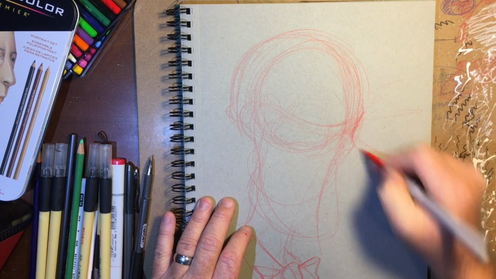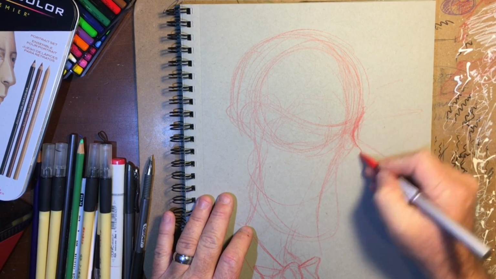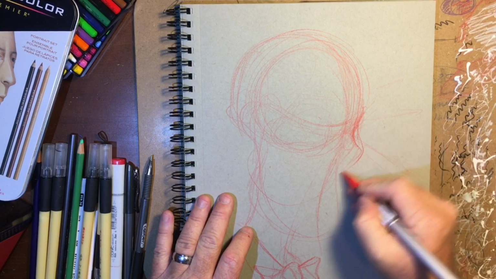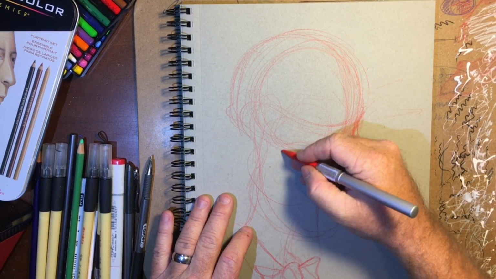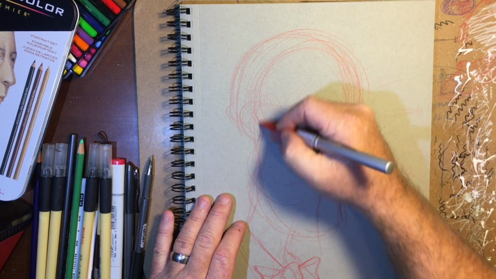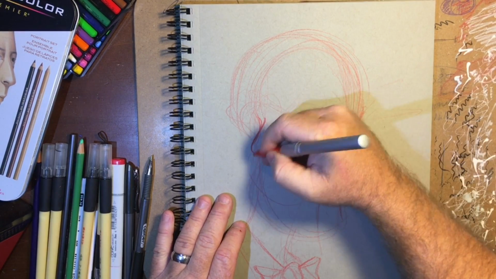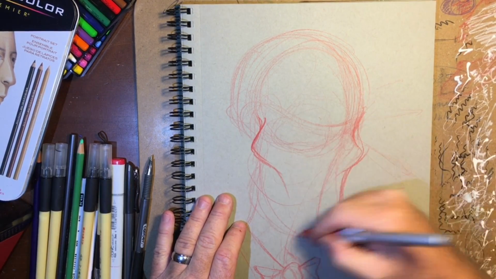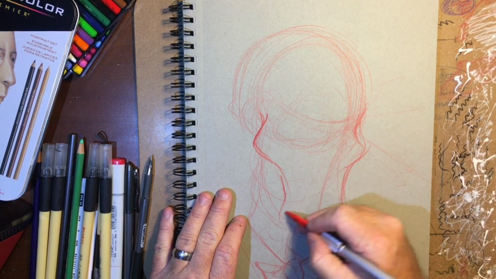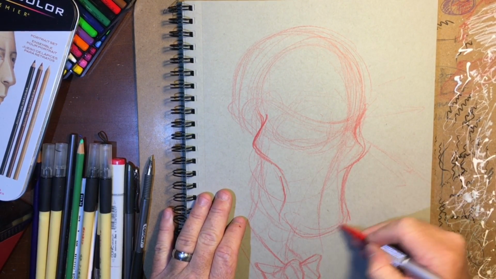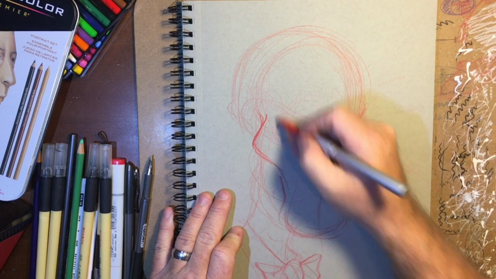So I've got my reference, and I'm looking at my reference, and I'm thinking, Abraham Lincoln. Abraham Lincoln's a very, very interesting character. What we have of him are photographs, and of course things like this right here, which is the sculpted bust.